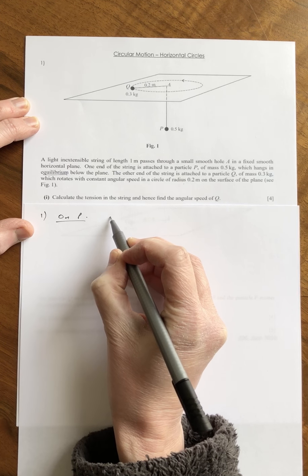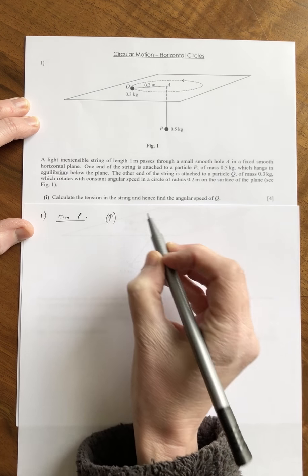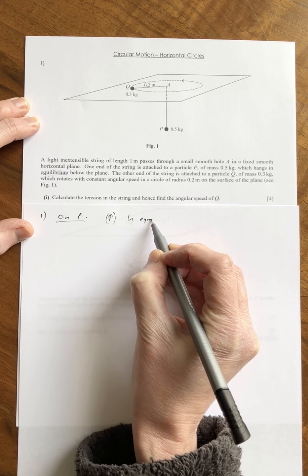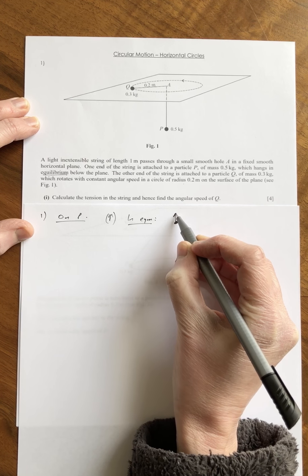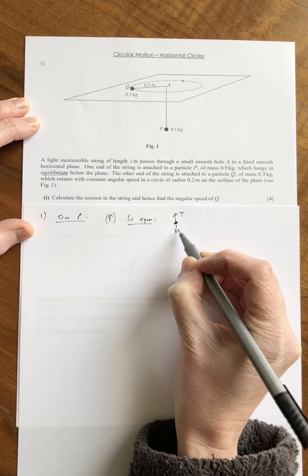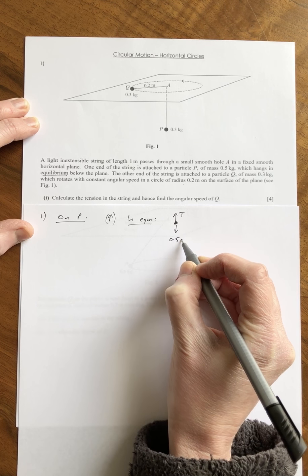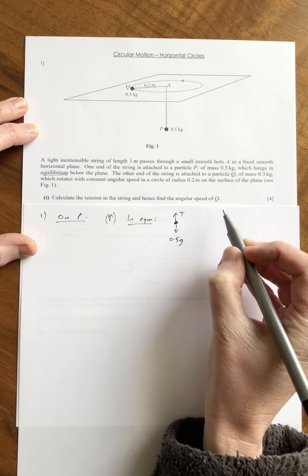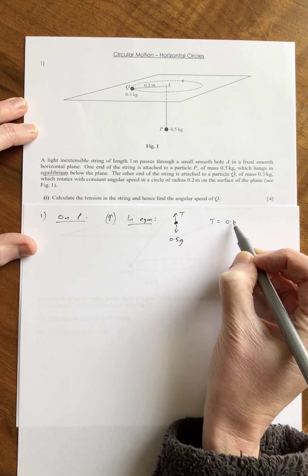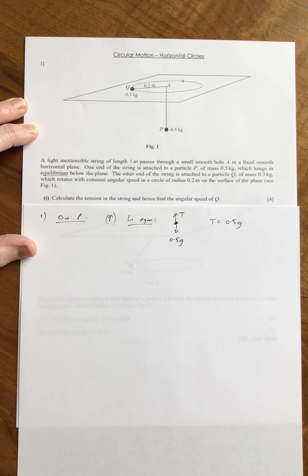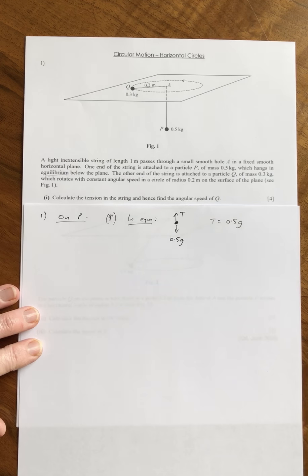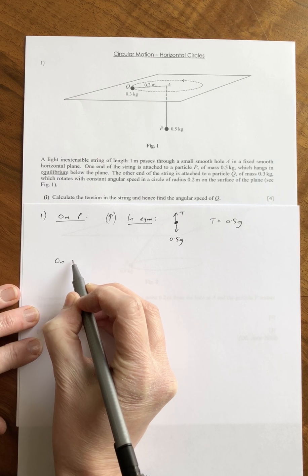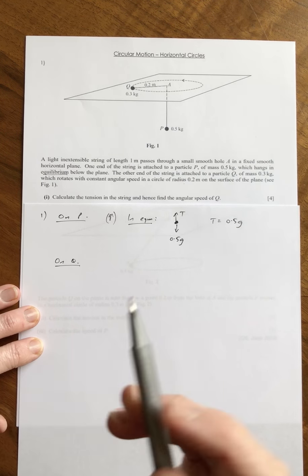So on P, I am looking at what's going on in the vertical direction. I know it's in equilibrium, so I can say that the forces up, which are tension, are just equal to the forces down, which is mg or 0.5g. So I can just say forces up equals forces down. So T is simply equal to 0.5g. That's it. That's all that's going on with P. There's nothing going on in the other direction. It's not moving. So now I can move and look at Q.